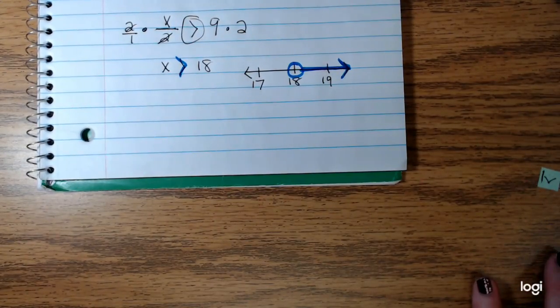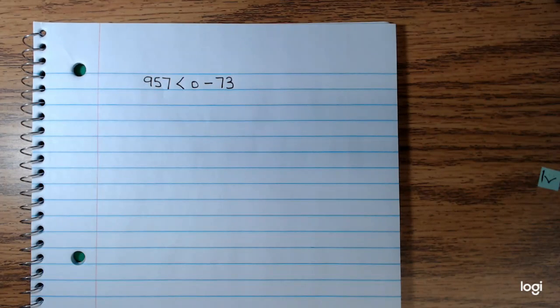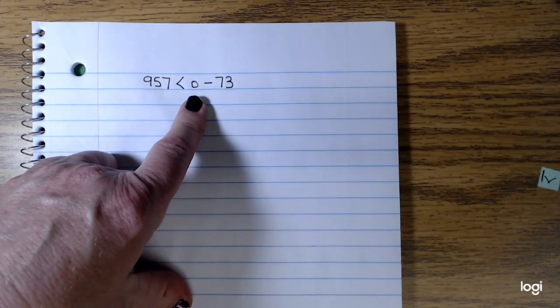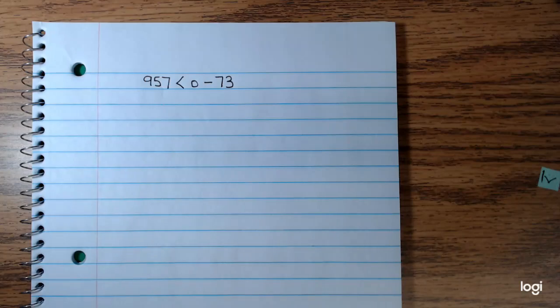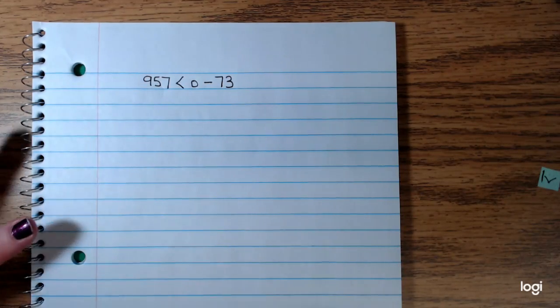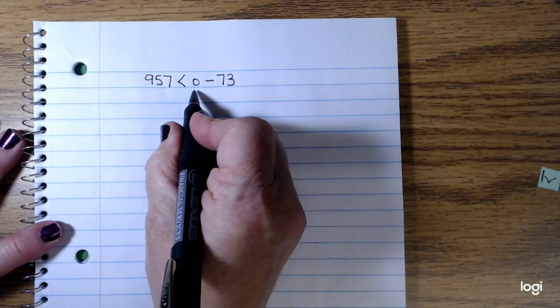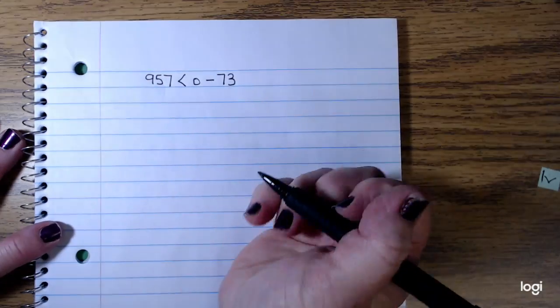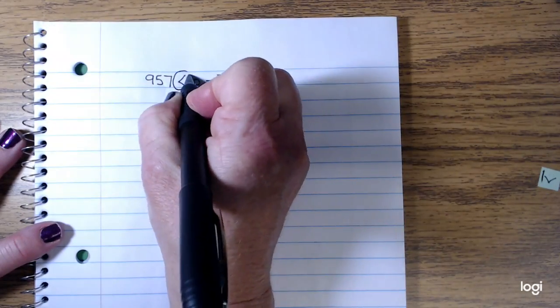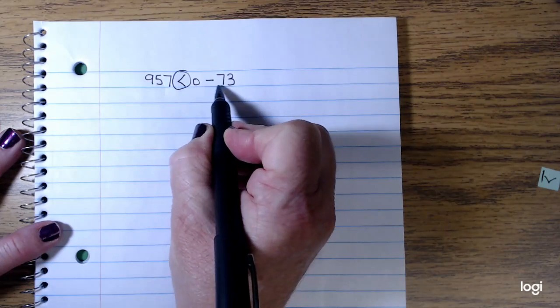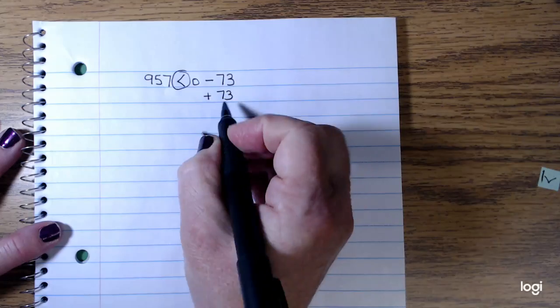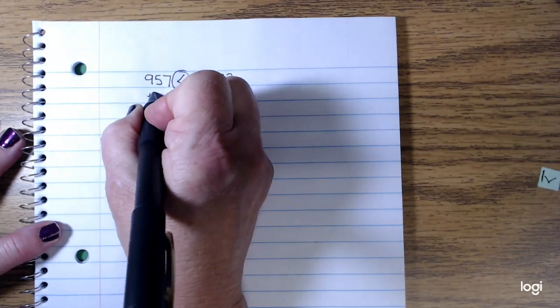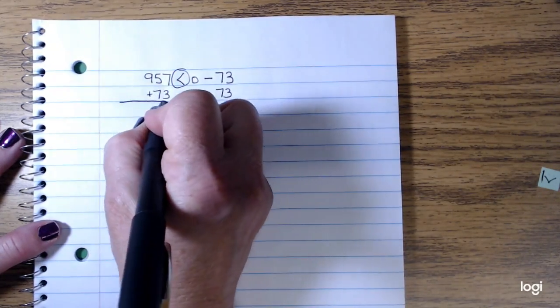Let's practice another one. All right, so the inequality I have in front of you says 957 is less than, this is the letter O, that's my variable, minus 73. This happens to be one of the problems on our homework today, so I want to make sure you get this in your notes. So in order for us to get the variable O by itself, we're going to have to do some opposite operations. So let's go here. Here's our balance. Here's the letter O. It is minus 73. The opposite would be plus 73 on this side and plus 73 on this side.